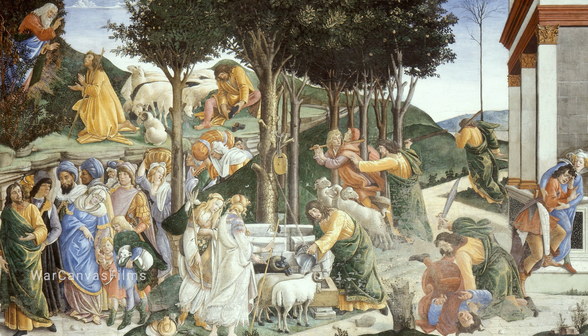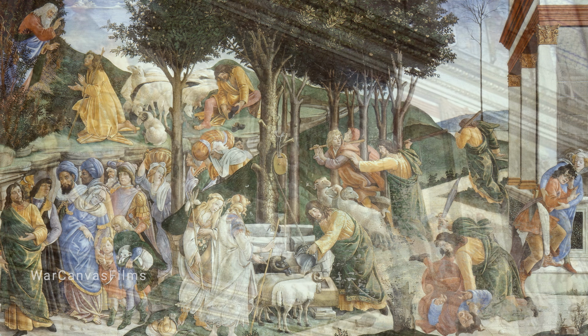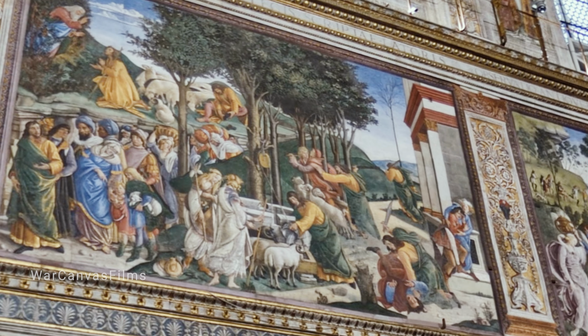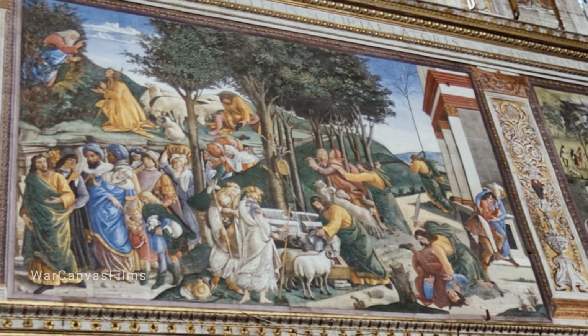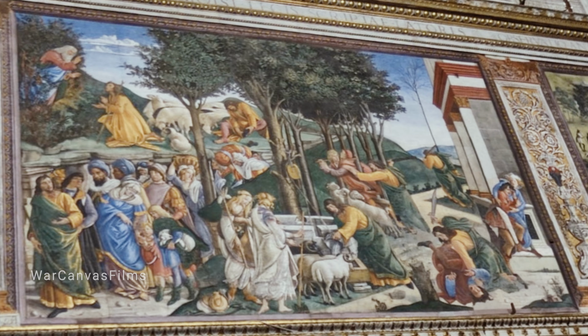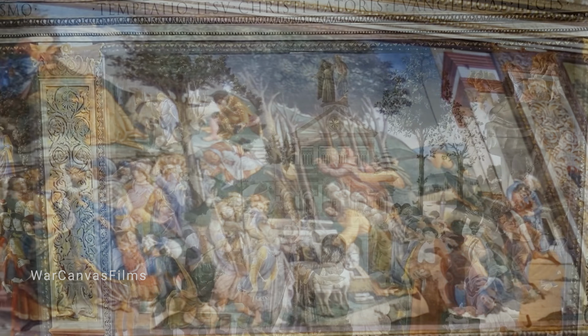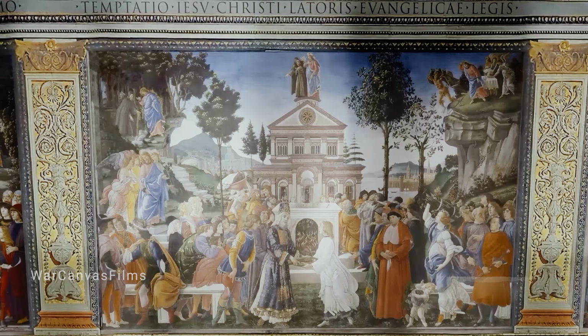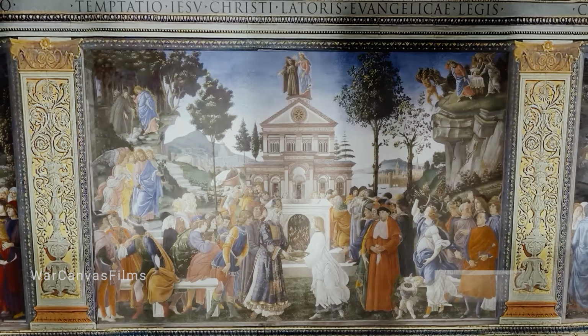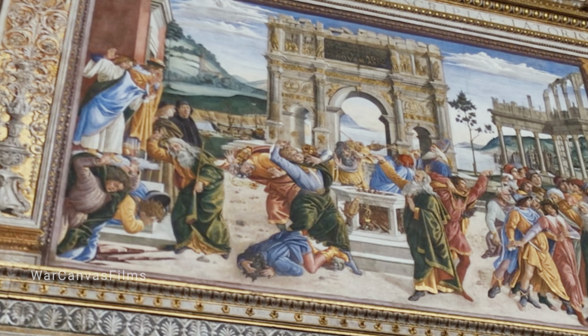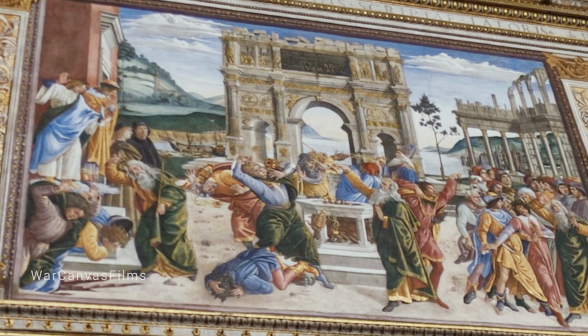It measures approximately 348.5 times 558 centimeters and is located on the south wall of the Sistine Chapel in Vatican City. Botticelli contributed 3 major frescoes, including this one, its counterpart The Temptations of Christ, on the opposite north wall, and The Punishment of Korah.